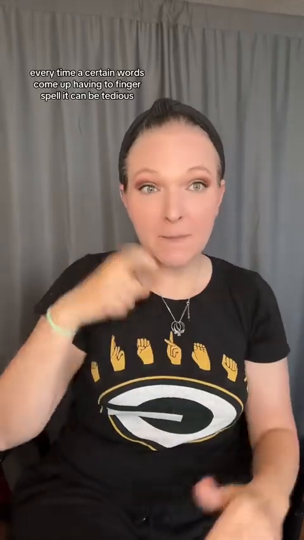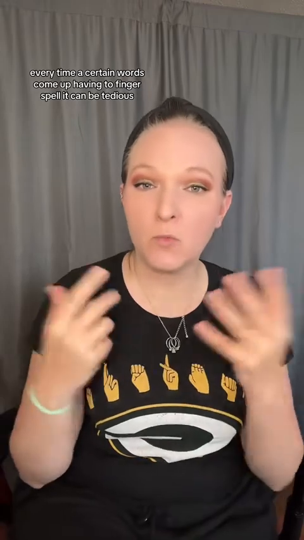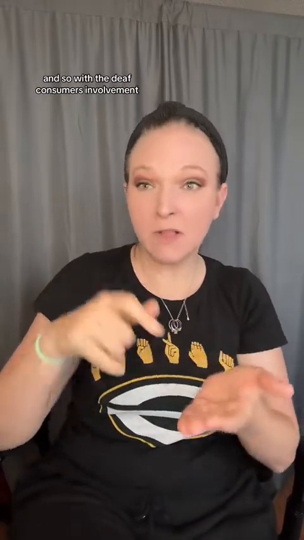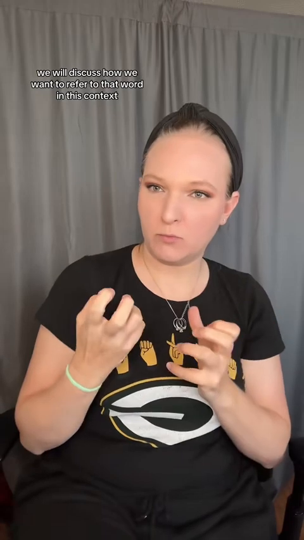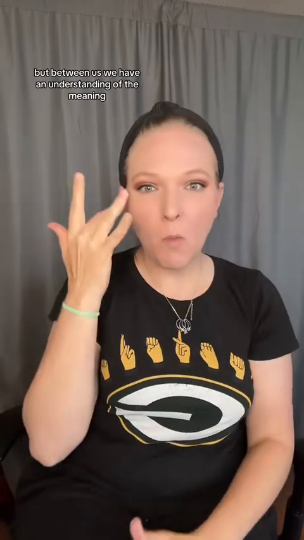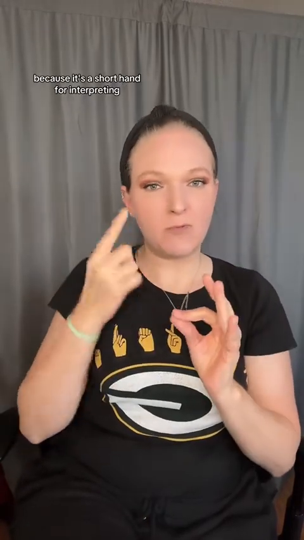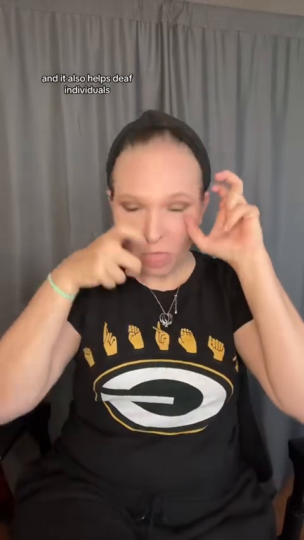Temporary signs are if, for example, I'm interpreting in an educational capacity, like higher level education, college or university, that has a lot of heady terminology. Every time certain words come up, having to fingerspell it can be tedious. And so with the deaf consumer's involvement, we will discuss how we want to refer to that word in this context, in their program with them alone. Outside, it wouldn't be the sign for it, but between us, we have an understanding of the meaning because it's a shorthand for interpreting. And it also helps deaf individuals with fatigue all day, having to watch finger spellings. It's a temporary sign.